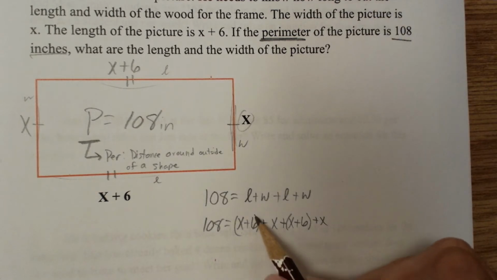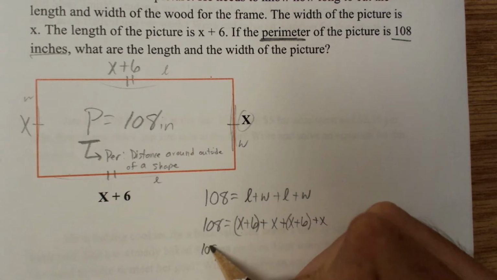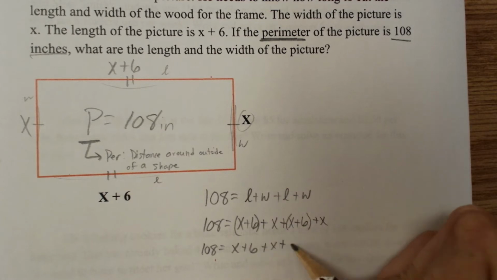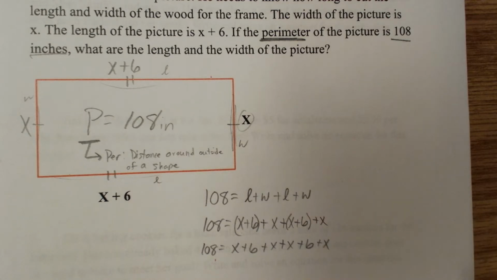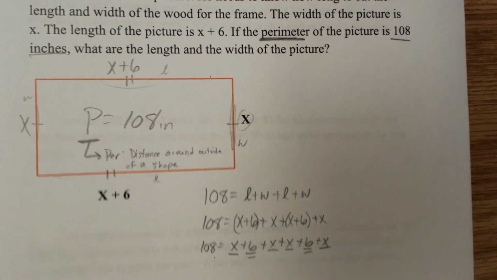When you have just the parentheses here and there's no number smashed up to it, you don't really need those parentheses. You can rewrite it, kind of like I had it to start with there. And then all you do is you combine your like terms. Combine your constants and your variables.